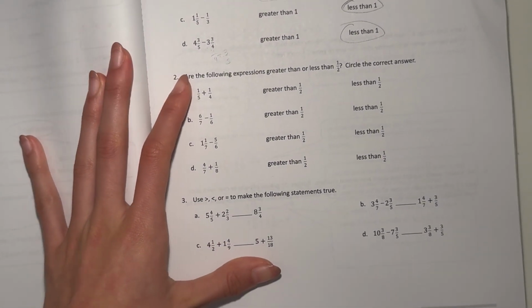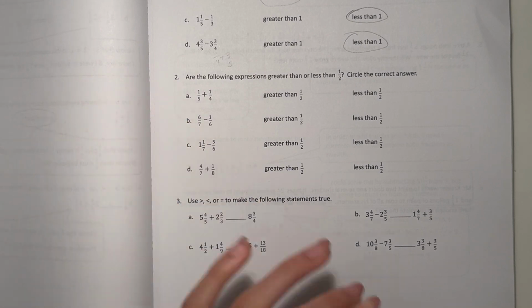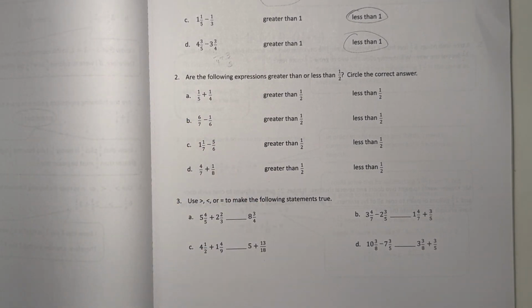And number 2, is the following expression greater than or less than 1/2? Circle the correct answer. A, we have 1/5 plus 1/4. 1/5 is not that big, and 1/4 isn't either. So we have two small things added together. It should be less than 1/2.